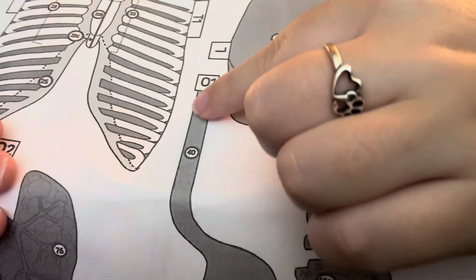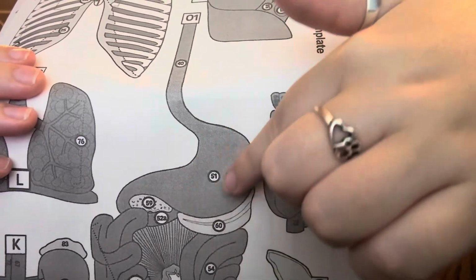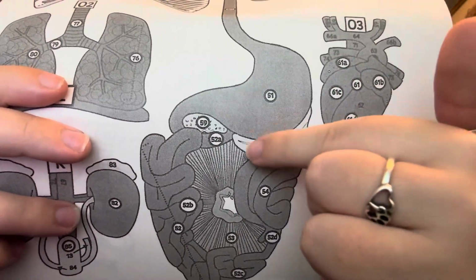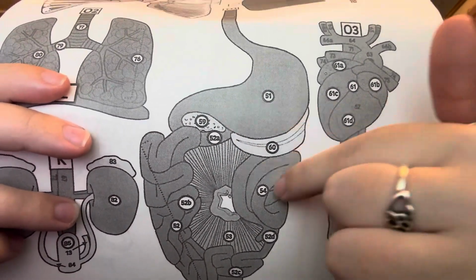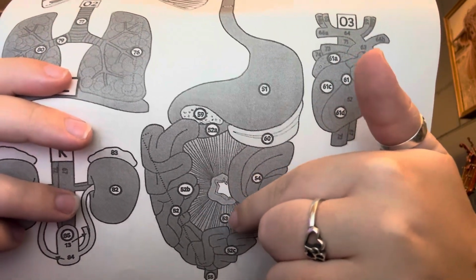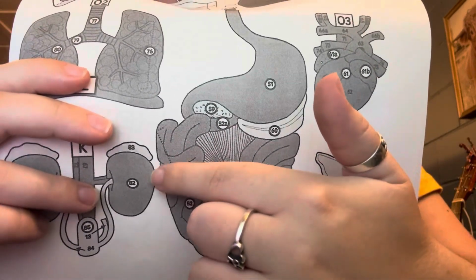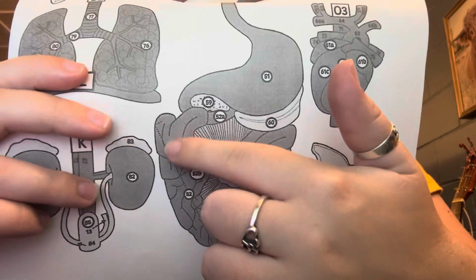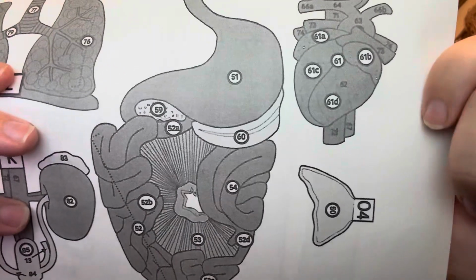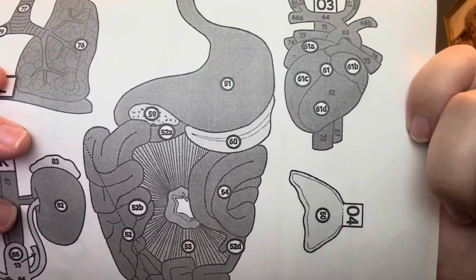So this is the esophagus. This is where food travels down. This is the stomach. This is the pancreas. This is the spleen. This is the large intestine. This is the mesentery. This is the small intestine. This has the duodenum, jejunum, and the ileum, and the cecum.